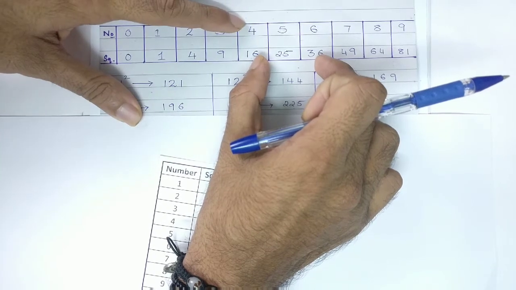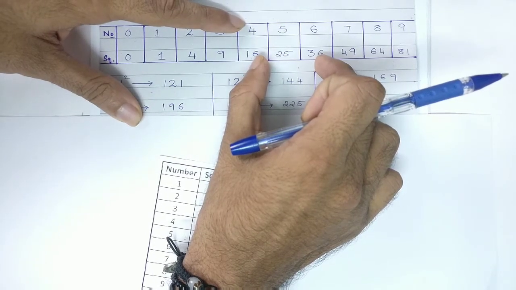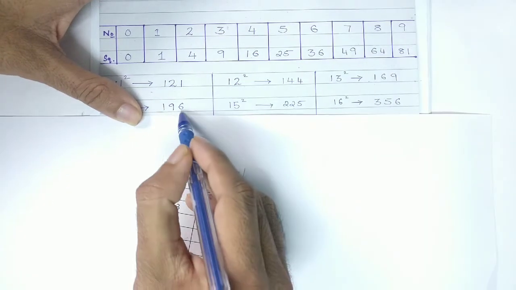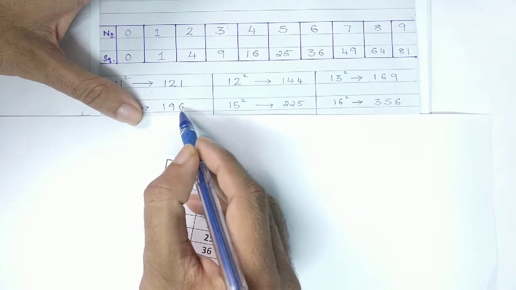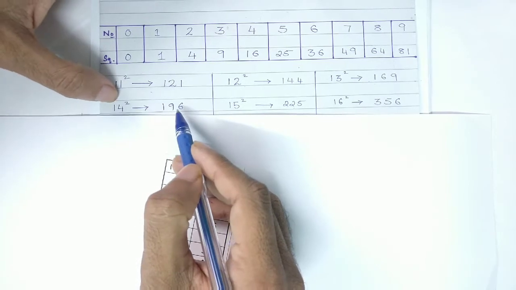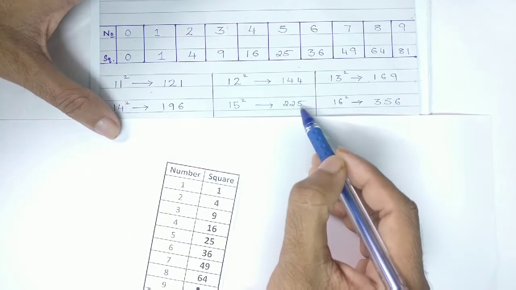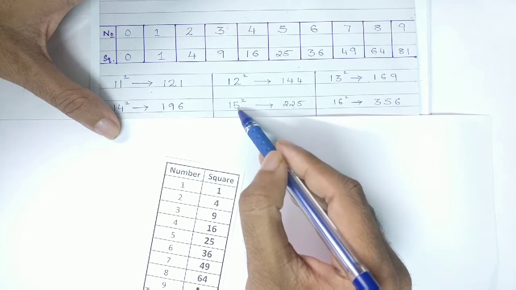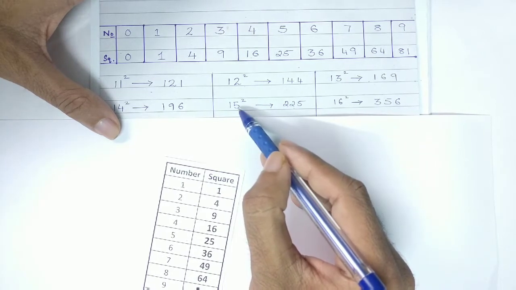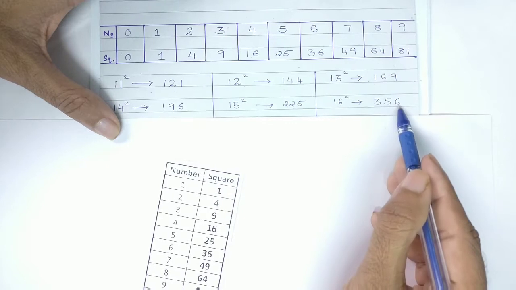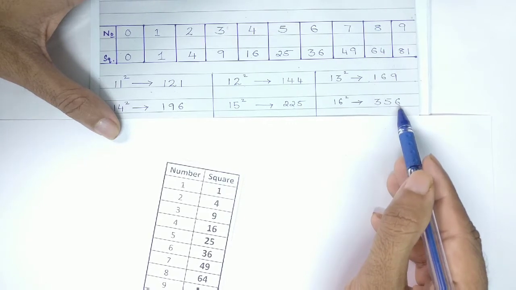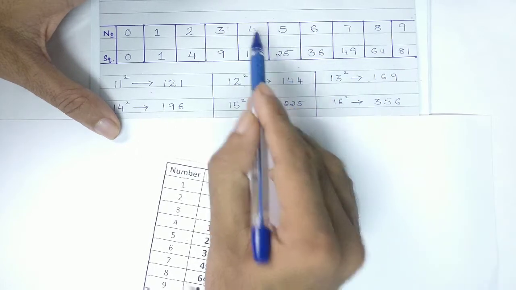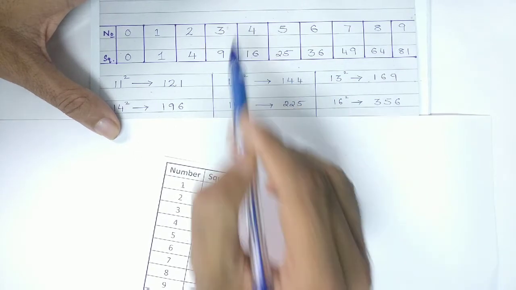Either it can start with ending with 4, or it can end with 6. That is how my ending number will be 6 over here. So in this case it is 14. If a number is ending with 5, then the square root of that number, the last digit, should also be 5. If it is ending with 6, again there are two possibilities, right? So either the number can be 6 itself, or it can be ending with 4.